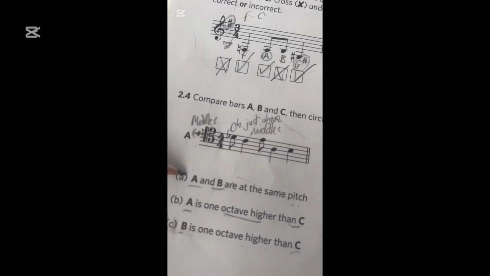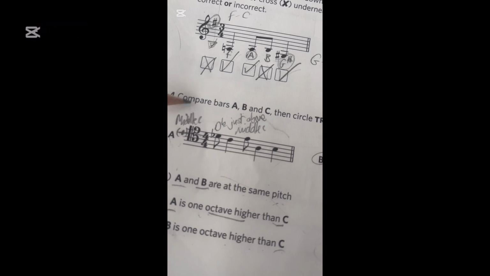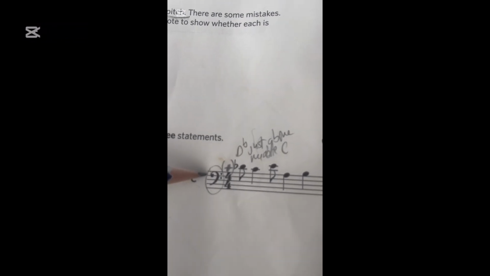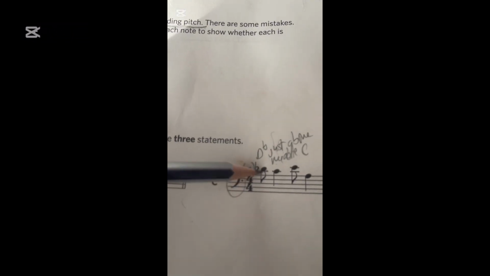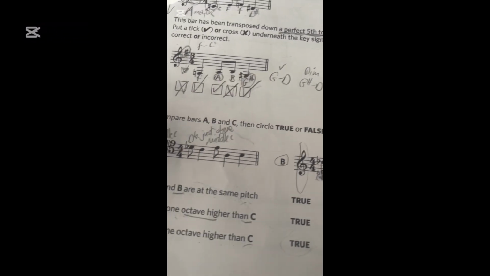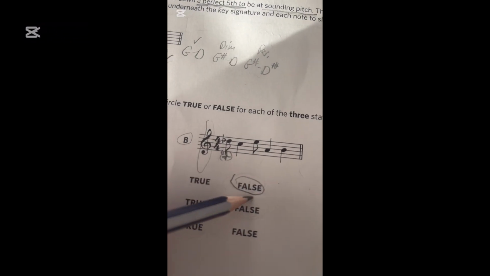Okay, the next one then is A is 1 octave higher than C. So we've got our A there in the tenor clef. C then is the bass clef, and there's our middle C. And it's the D flat just above middle C. Statement is A is 1 octave higher than C. So that is D flat just above the middle C. And this one here is the D flat just above the middle C. So they're actually at the same pitch. So that one is false.